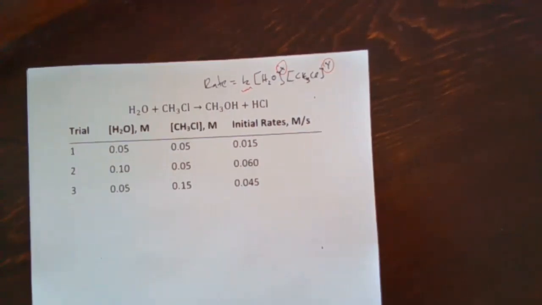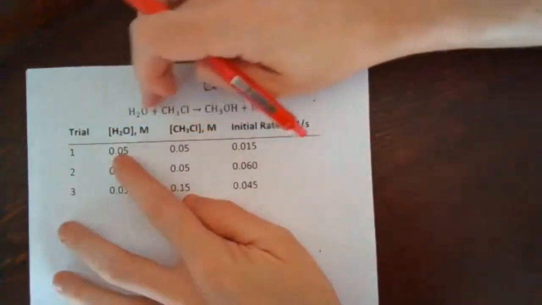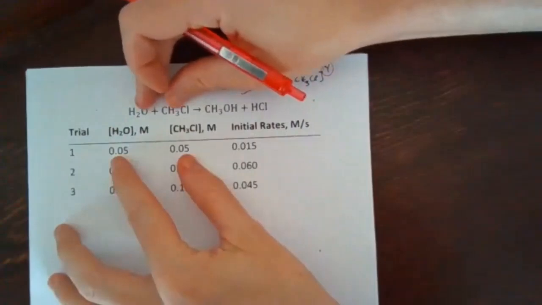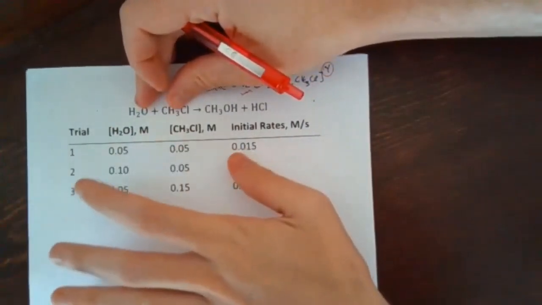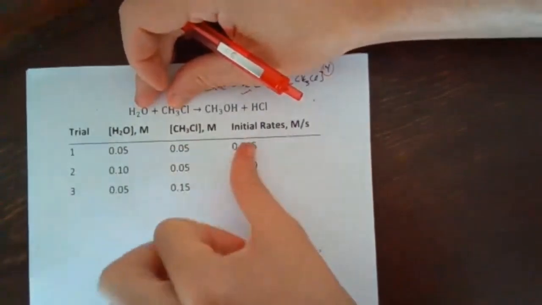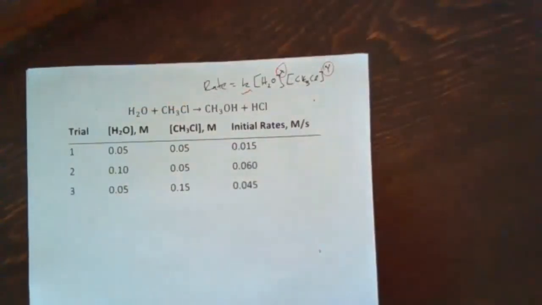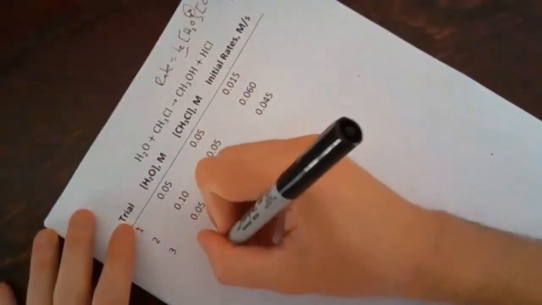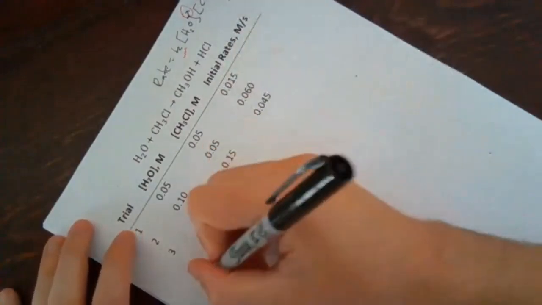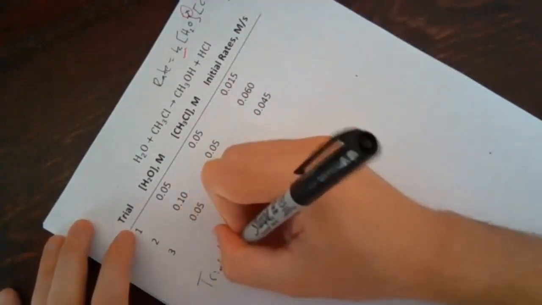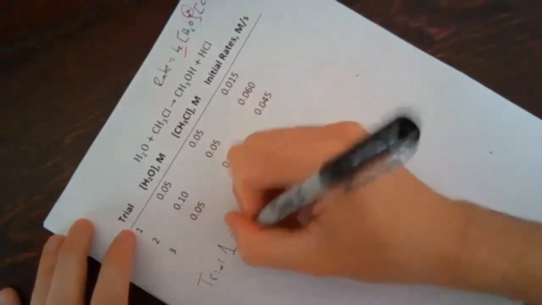You'll note we have set up multiple trials. When you're doing initial rate experiments like this, you always have to do more than one trial. Basically, we mixed water, reactant 1, CH3Cl, reactant 2, at given concentrations, and then you measure the initial rate. So for these concentrations, what is the rate? That lets us say, for trial 1, I can plug in my numbers.